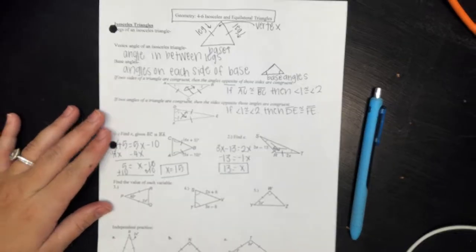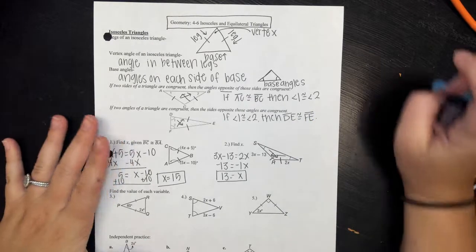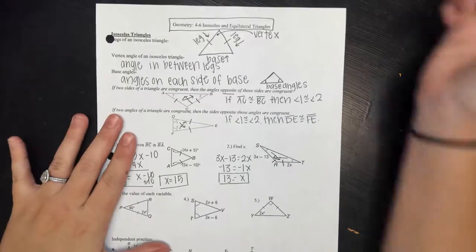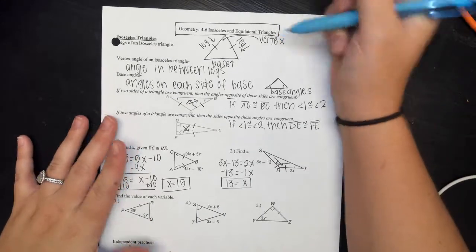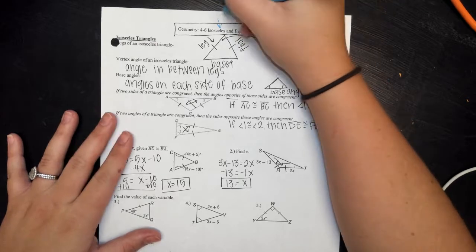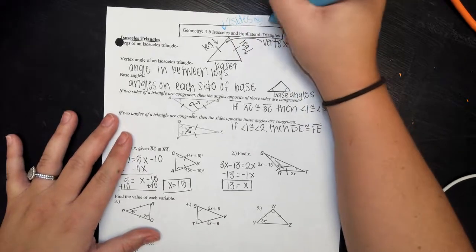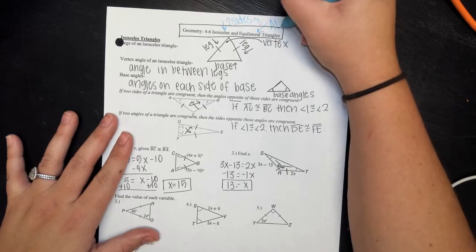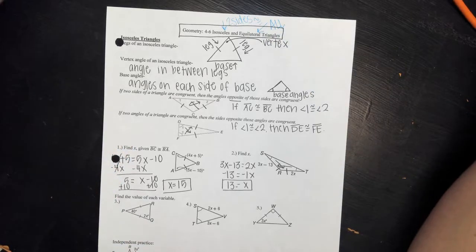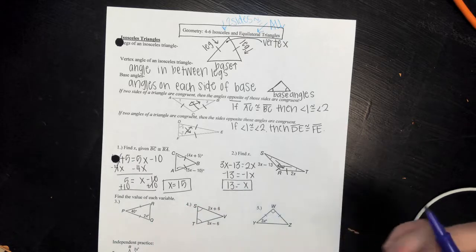Hey guys, so I wanted to go a little bit more in depth in 4.6 because I know that Friday was kind of a crazy day. So 4.6 is talking all about isosceles and equilateral triangles. Now remember, isosceles means there are two sides that are congruent. Equilateral means all sides are congruent. Okay, so on the front of this paper we're going to talk about isosceles triangles.